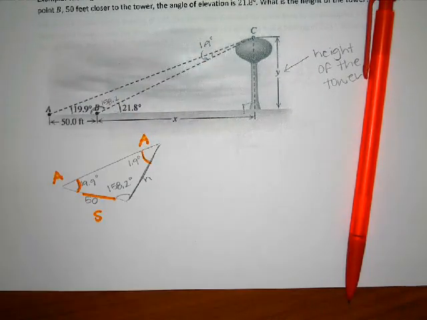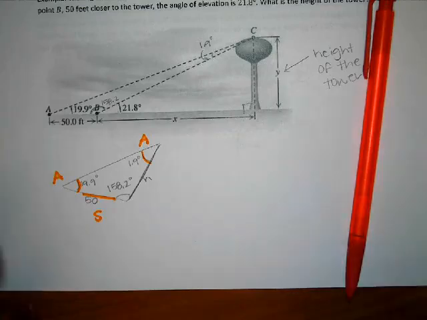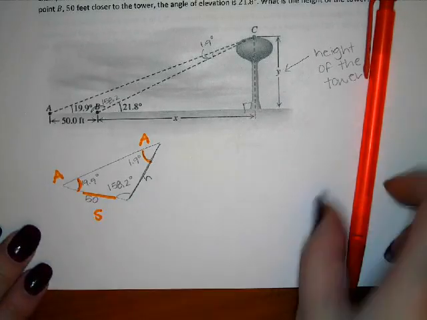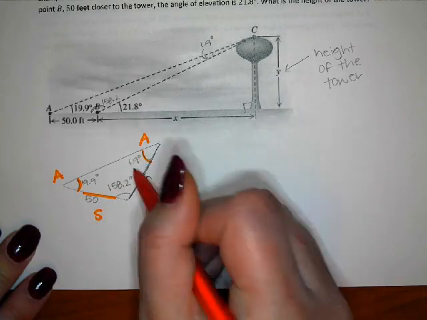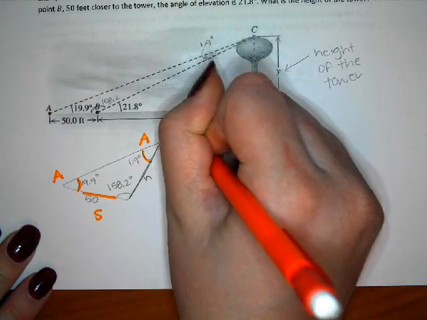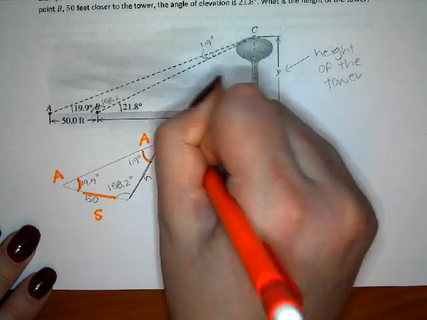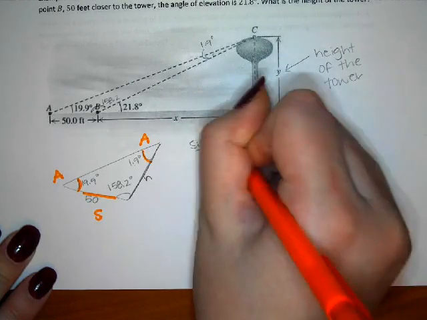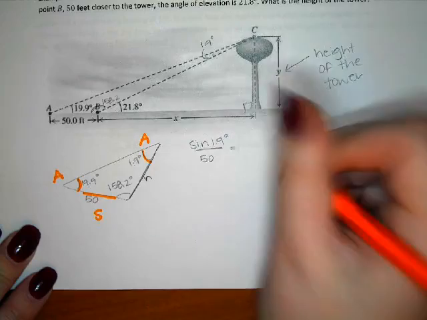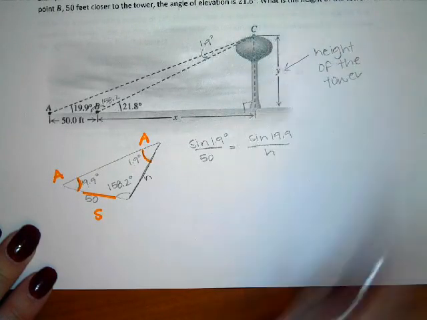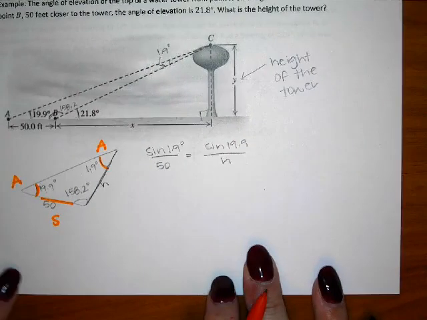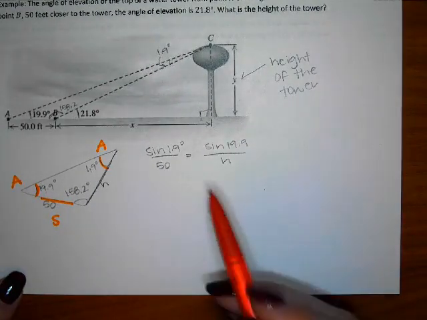I'm going to start off with my pair. I've got sine of 1.9 over 50 equals sine of 19.9 over the hypotenuse that I'm going to solve for. And now I can go ahead and use the law of sines. So I'm going to cross multiply. I have 50 times sine of 19.9 equals H times sine of 1.9.